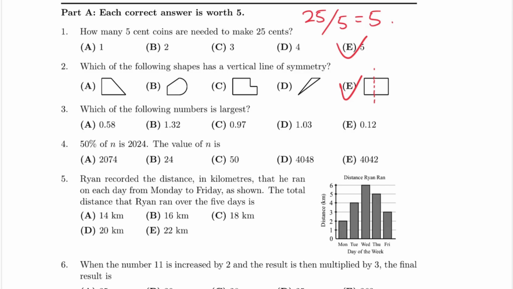So number 3, which of the following numbers is the largest? Of all the given numbers, only 1.32 and 1.03 are greater than 1. So all we need is to compare B and D. Since the tenths digit of 1.32 is 3, which is greater than the tenths digit of 1.03, which is 0, 1.32 is the largest.